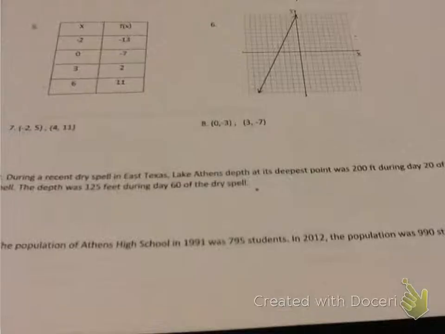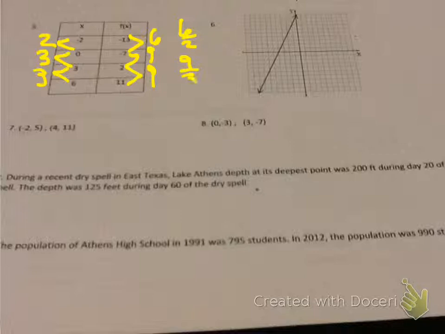Okay, so same thing on number 5 here. Subtract 3, subtract 3, subtract 2, subtract 9, subtract 9, subtract 6. These answers on top, that's saying 6 over 2, 9 over 3, 9 over 3. Divide them, and they all tell you the answer is 3, or 3 over 1.